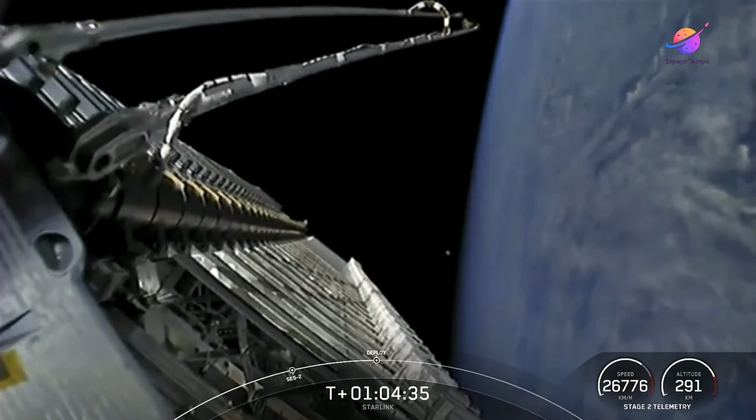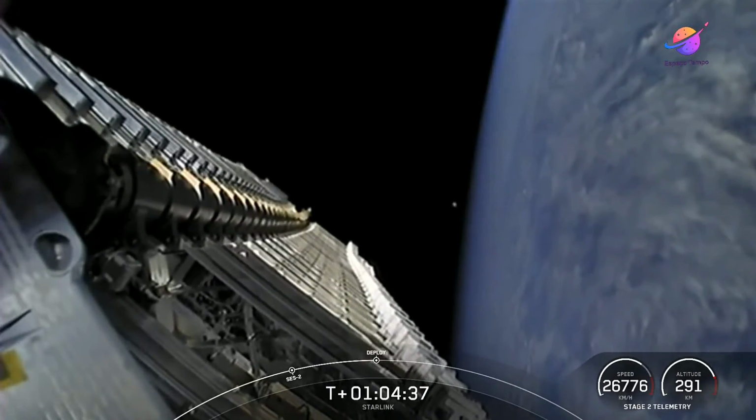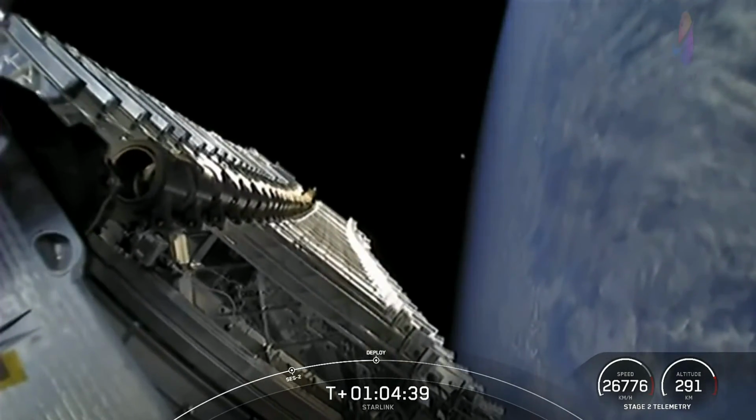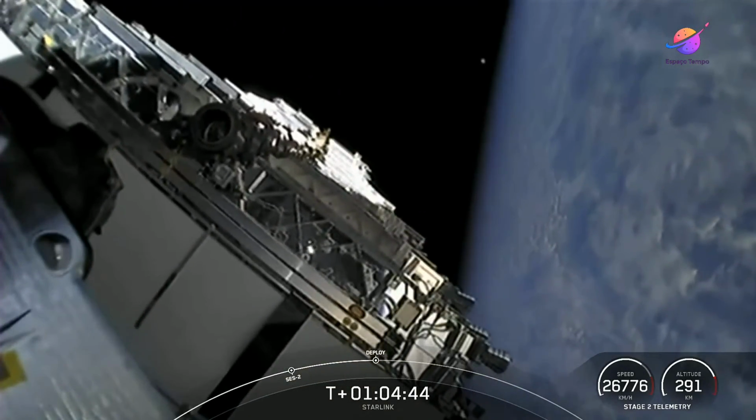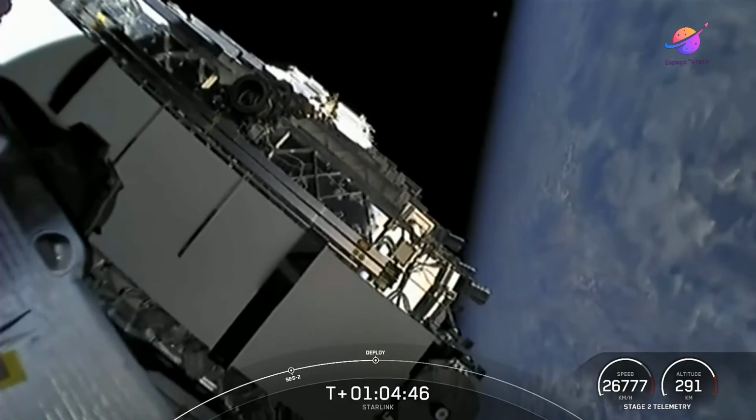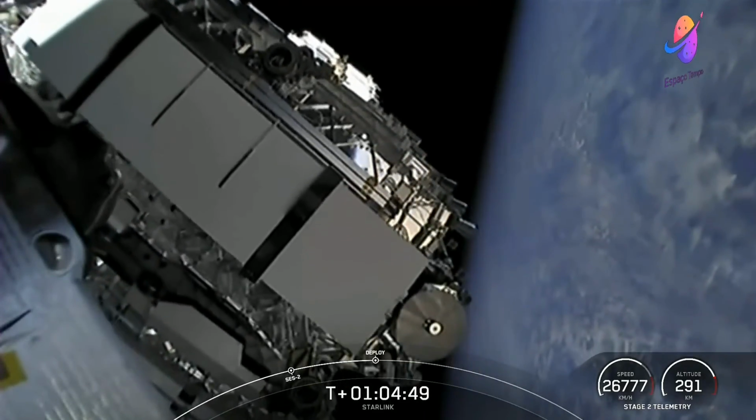Starlink deploy confirmed. And there you can see and hear that call out that the Starlink satellites have deployed as they are drifting away from the second stage.